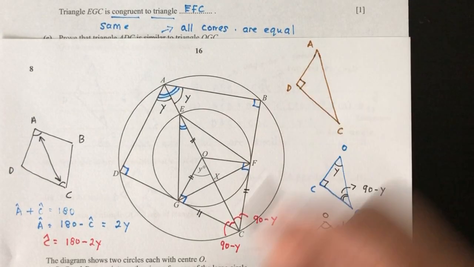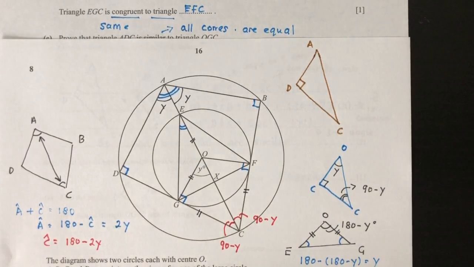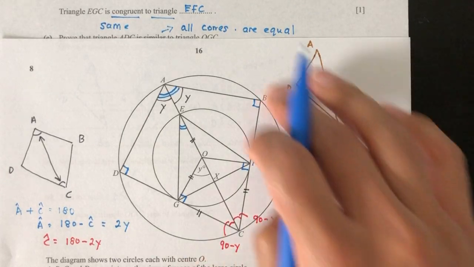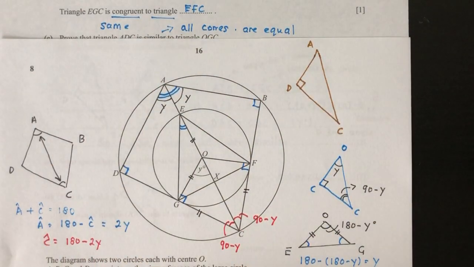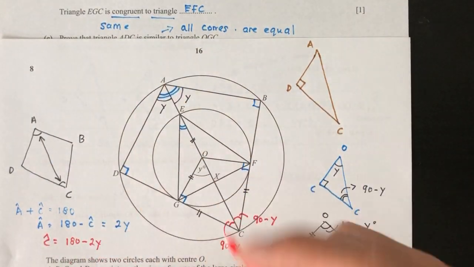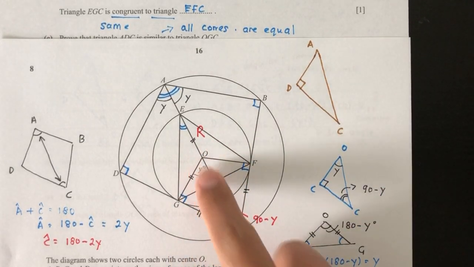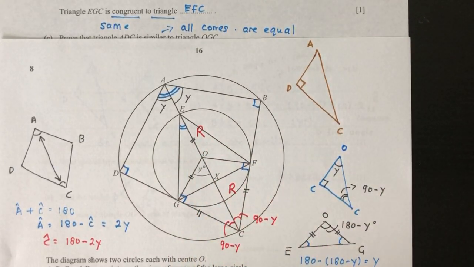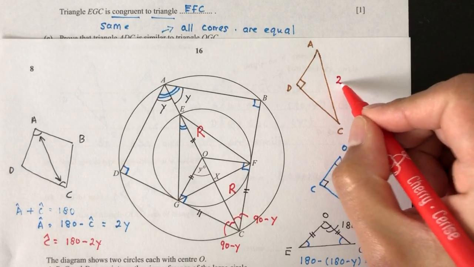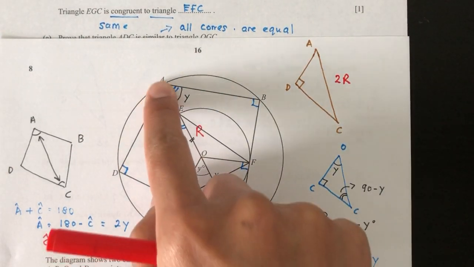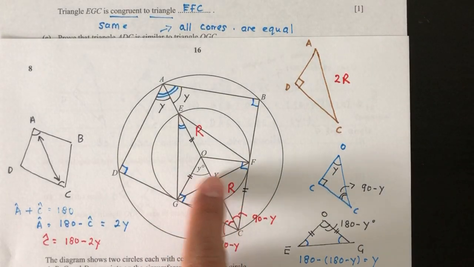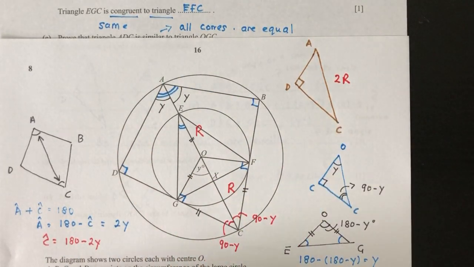This is 90. And from observation, what is the value of AC? Because this is your big circle. We know that O is your center, so OA is the radius of the big circle, and OC is also the radius of the big circle. So AC will be equal to 2R. I hope that is pretty simple, because OA is your radius, and OC is also your radius, so the length of AC will be 2 radii.